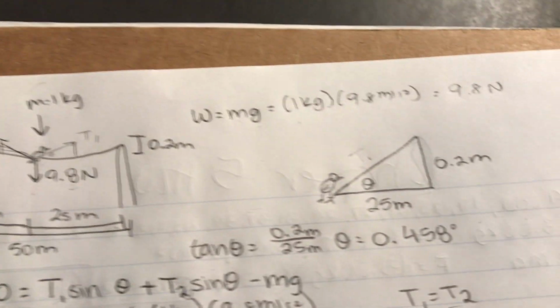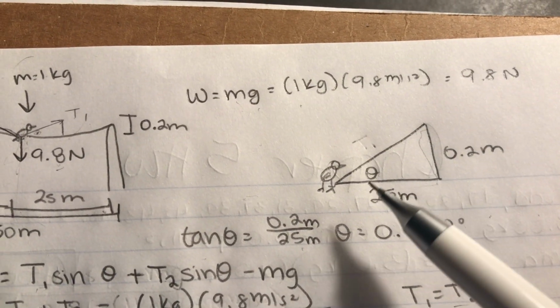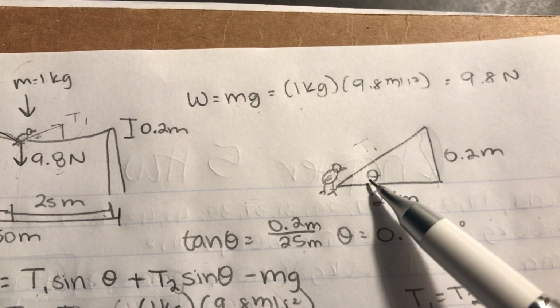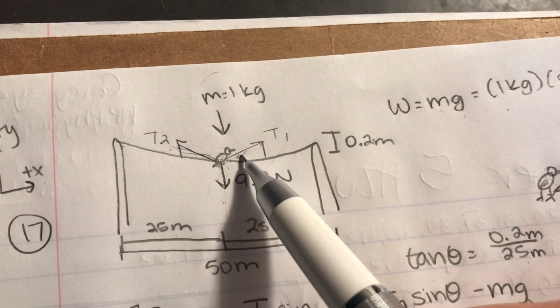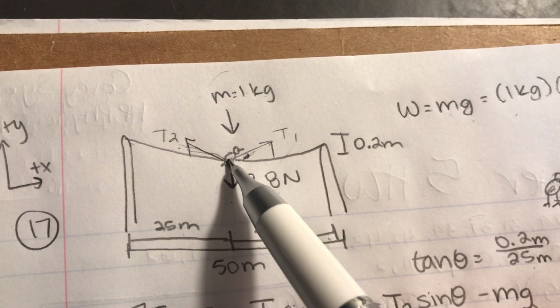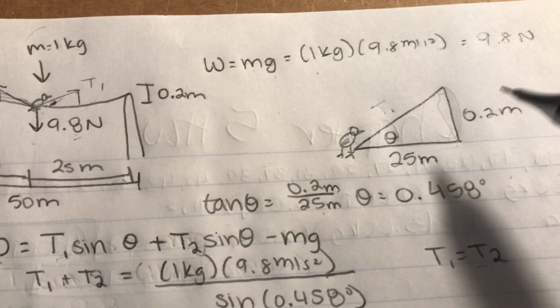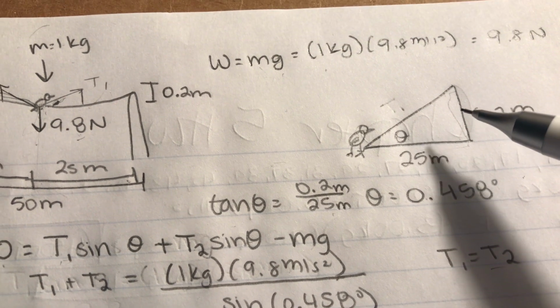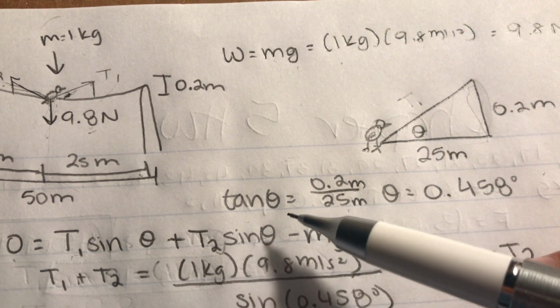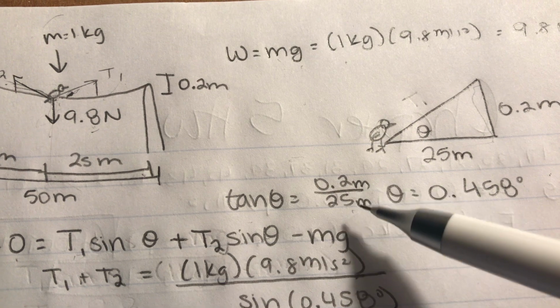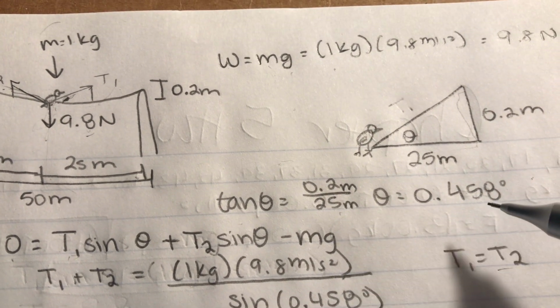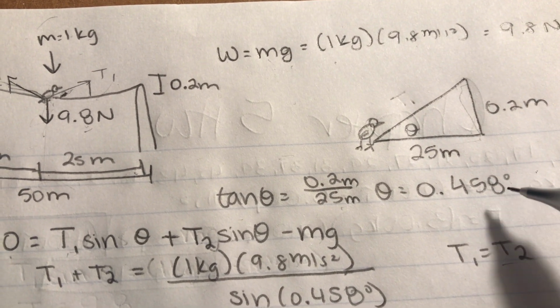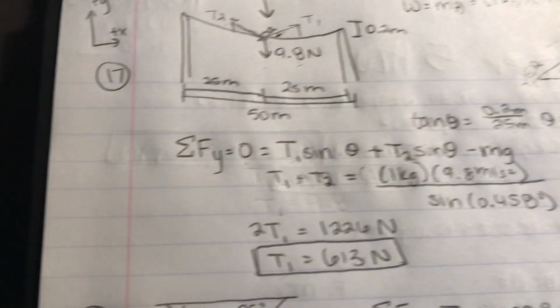So with that information, we go over here. We're trying to find the angle theta, this angle right here, between the 25 meters he is from the pole and the 0.2 meters of sag in the wire. So tangent theta is going to be 0.2 meters over 25 meters. We solve that and get theta equal to 0.458 degrees. So it's not a lot.